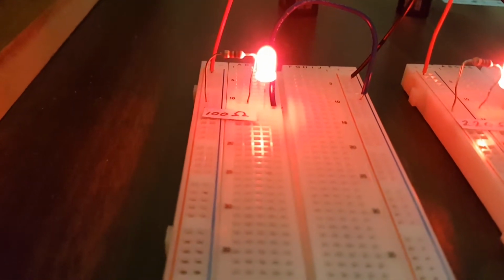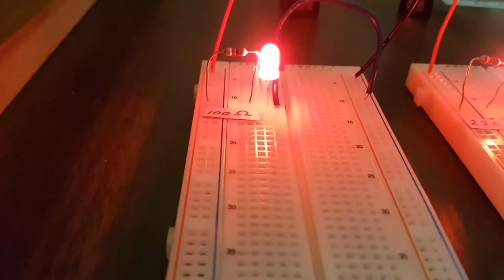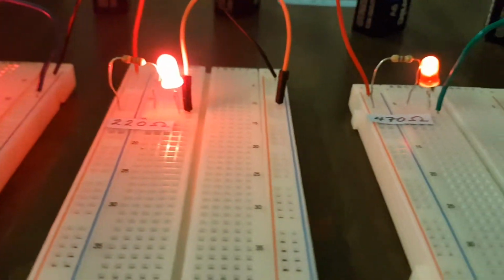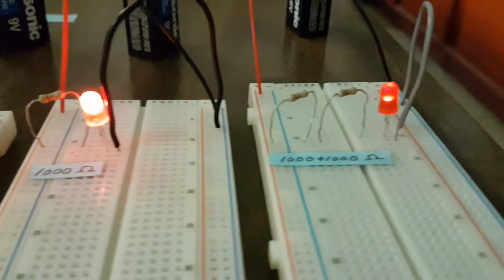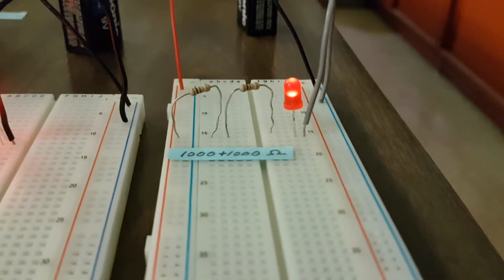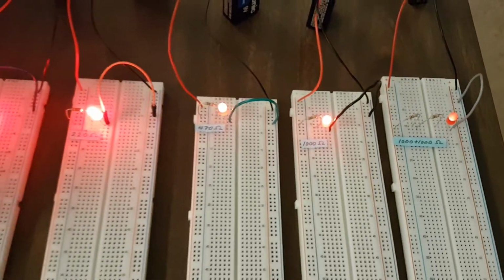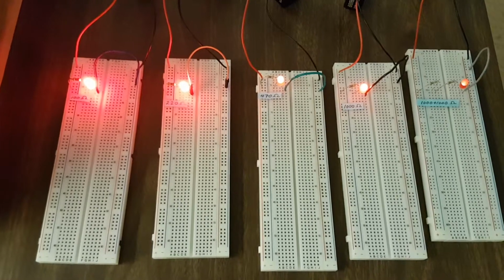right here. So this LED is hooked up with the 100 ohm resistor, 220 ohm resistor, 470 ohms, 1000 ohms, and the 2 1000 ohm resistors. Okay, I hope everybody can see what the difference is, and that there is a difference.